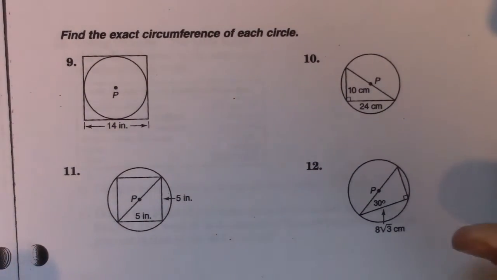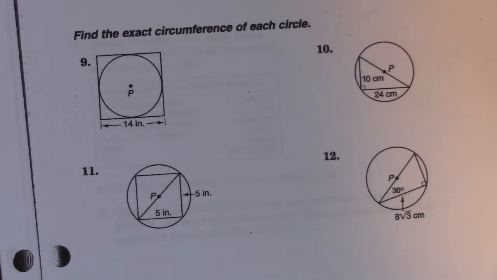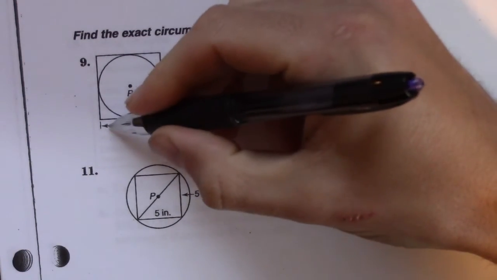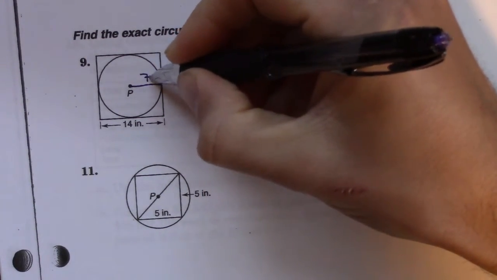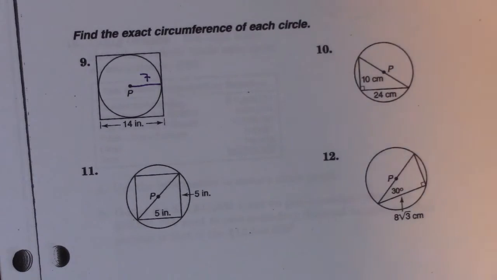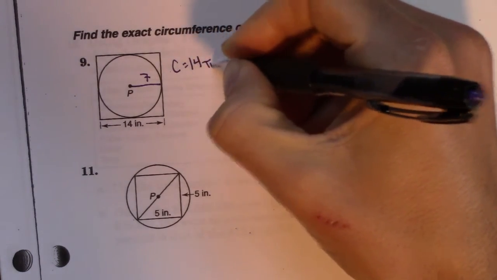So then we come down here, and it specifically does ask for exact answers, and the trick here is we have to do a little work to find our circumference. If my diameter is 14, then that means my radius is 7, but 2 pi r, I'm just multiplying by 2 anyways, so our circumference is going to be 14 pi.